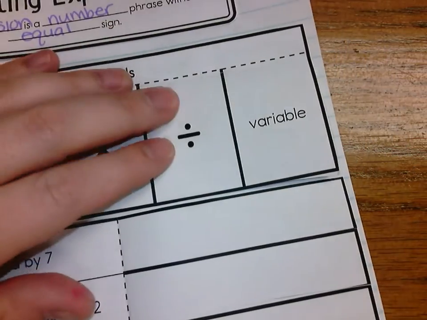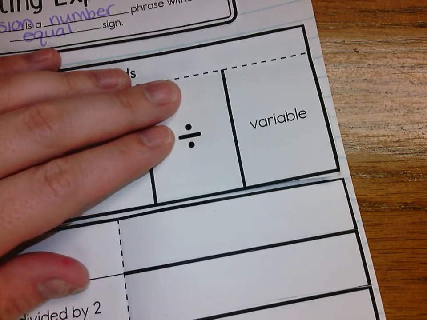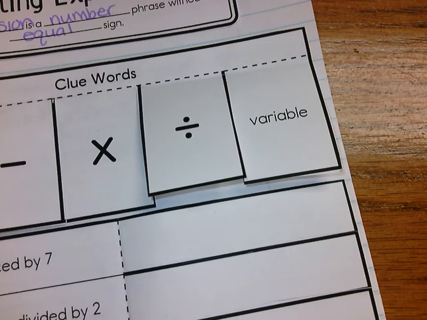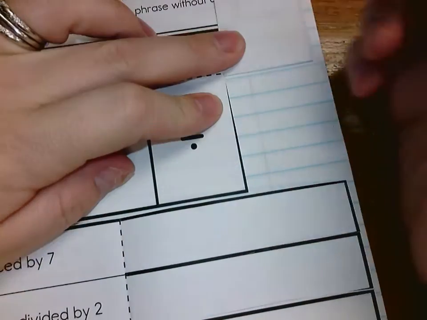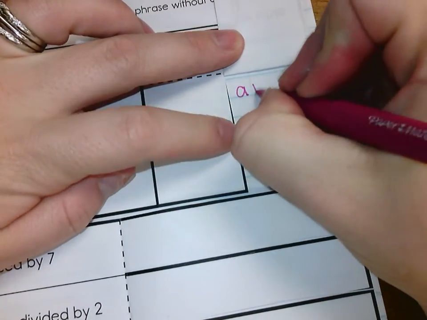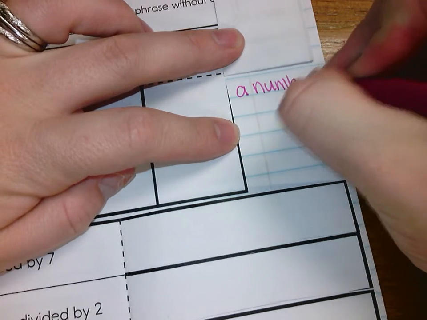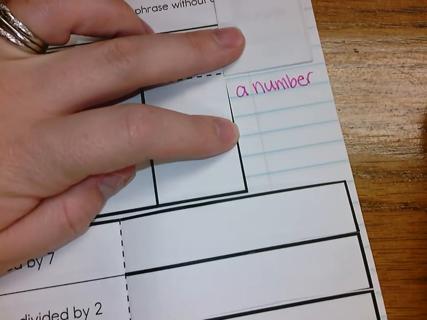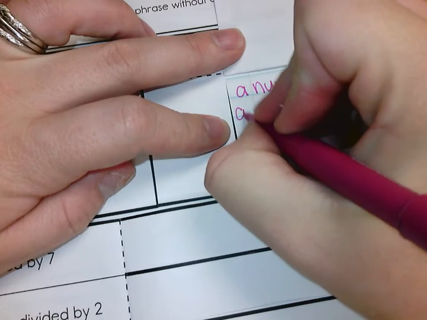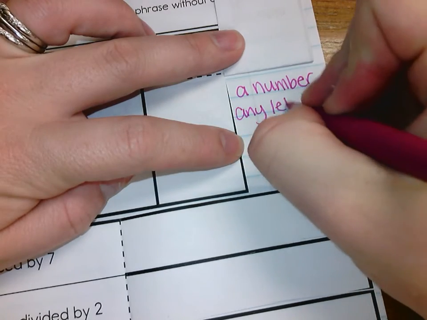And then for variable, some possible words for variable could just be the word a number, but it doesn't tell us what that number is. We would use a variable. Or any letter that's by itself.